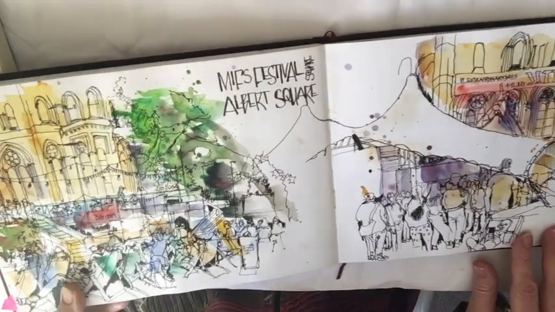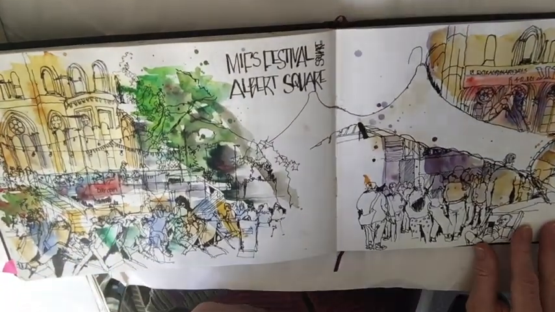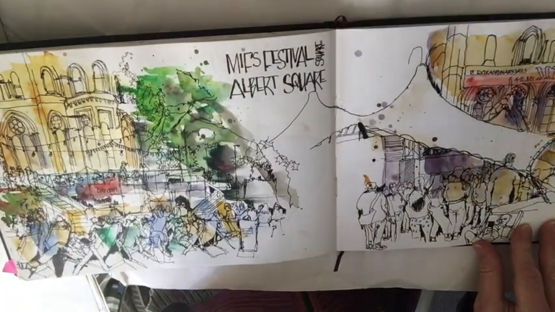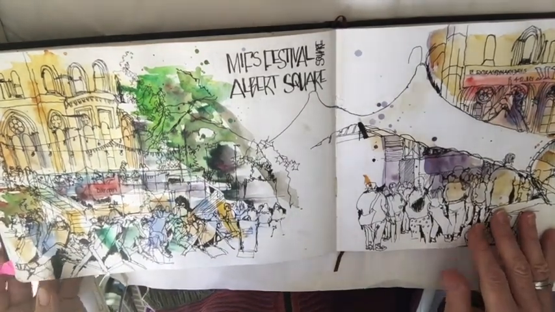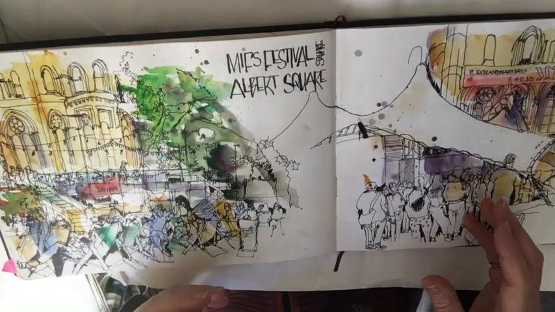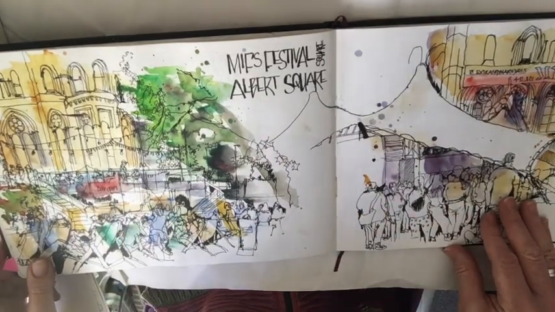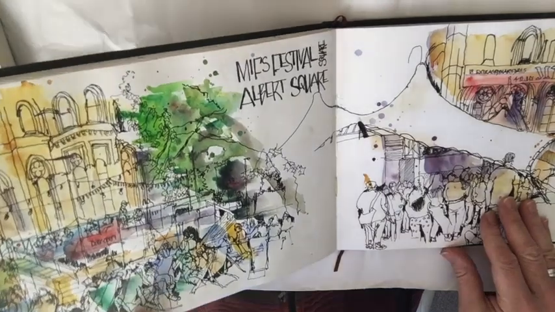So hopefully, with those two pages, you can see how I look at how I set things out. And as I say, it's really useful to think about it beforehand, and maybe to mark things out a little bit before you start.